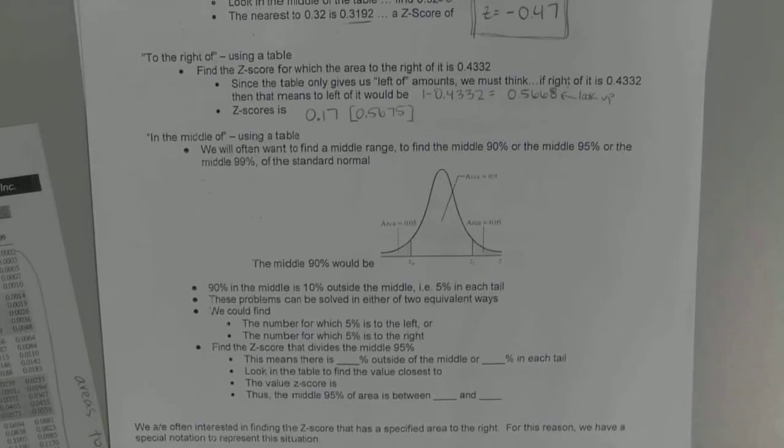Okay? So the areas to the left, when you're shading to the left, are obviously the easiest. See how close you can get to that area. If you're shading to the right, though, we're looking at the opposite. And the whole idea is, again, think about it. If the area to the right is 4332, then what does that leave for that? The complement, right? And that's where that 5668 came from. We just did the whole graph's 1 minus the 4332, which will give us the same exact z-score that cuts both the top and bottom off.